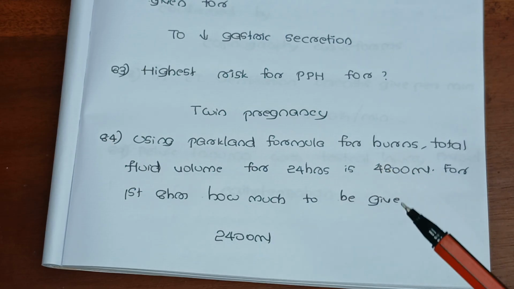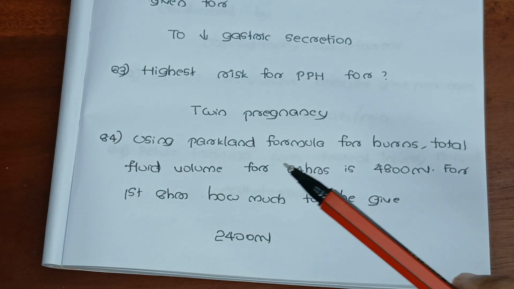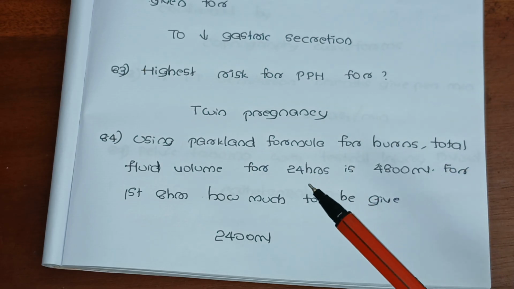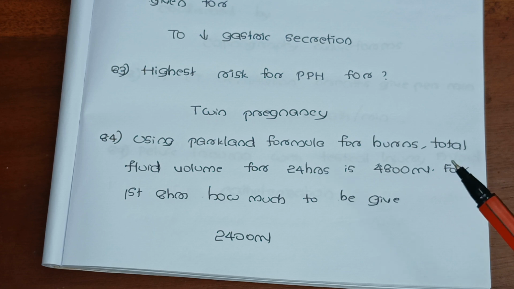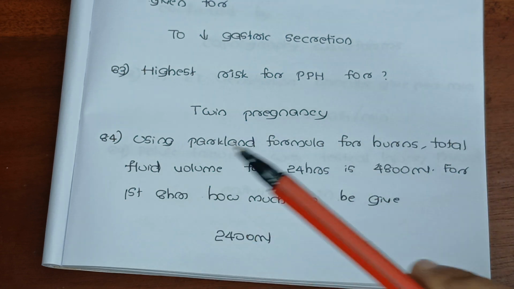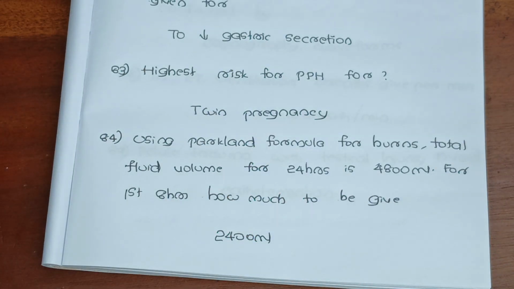Half of the total fluid calculated should be given in the first 8 hours and the remaining half in the next 16 hours. So here, 4800 ml is needed for 24 hours; half of this fluid should be given in the first 8 hours, and the other half over the next 16 hours.